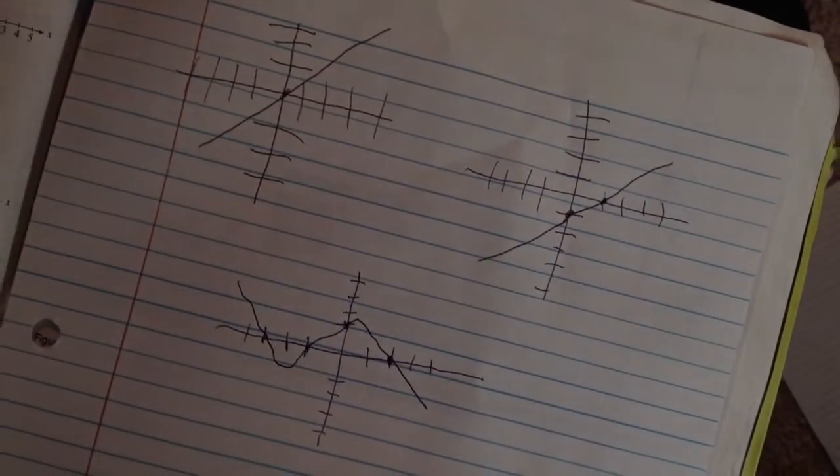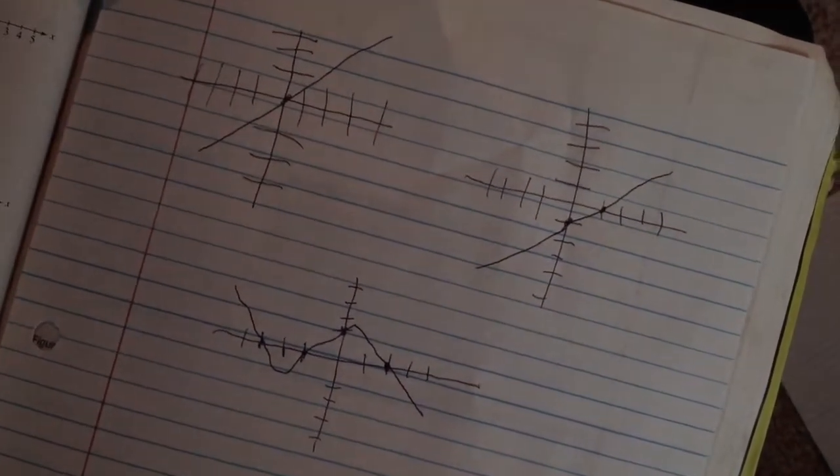Identifying the intercepts of a graph is quite simple. You simply look where the line intercepts the x and y axis.